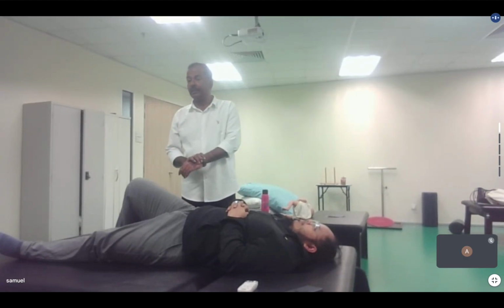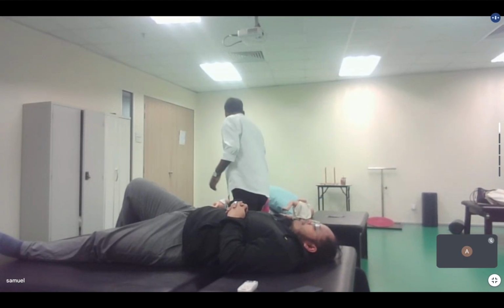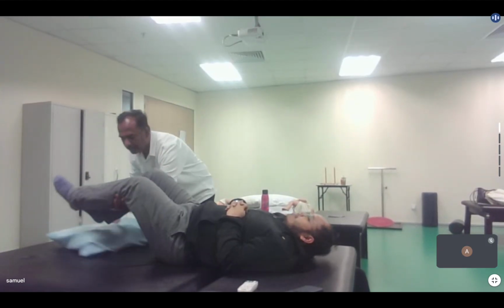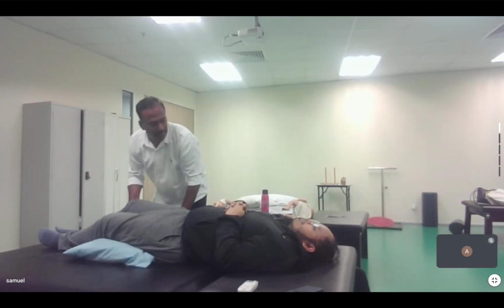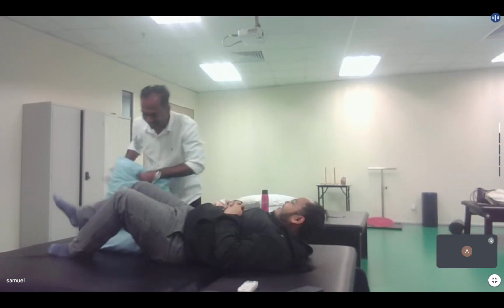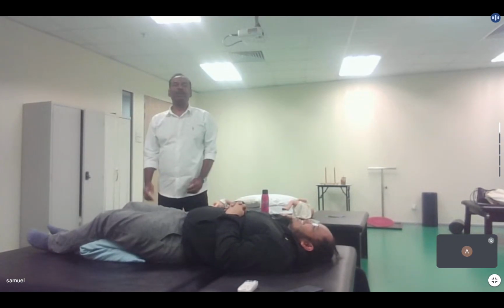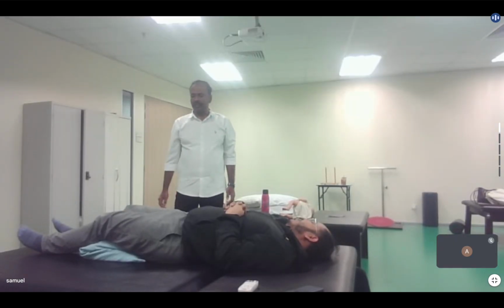So, remember that if you're seeing some extensor tone dominating, what you can do simply is flex and lift the legs. You put a pillow and flex it. A little bit of flexion can break the extensor tone.